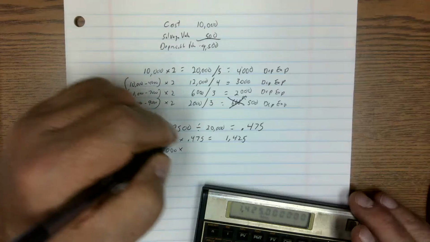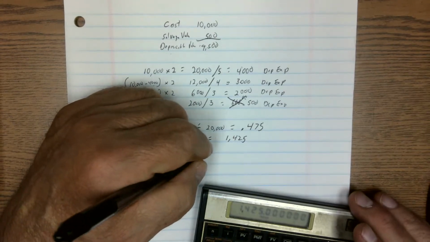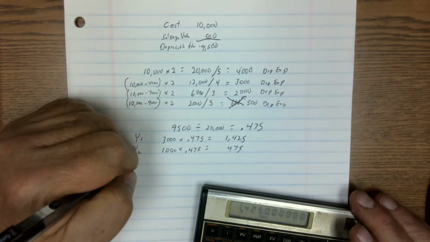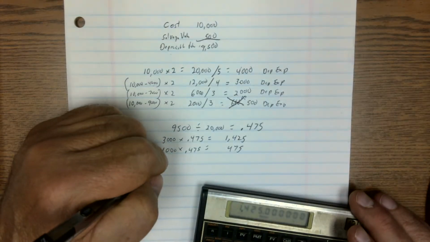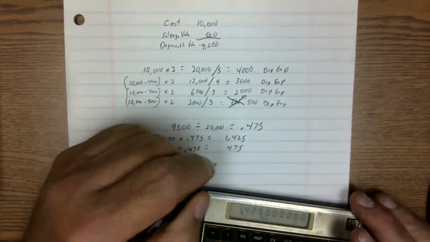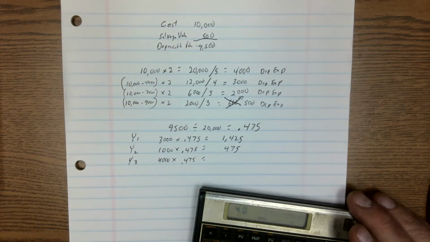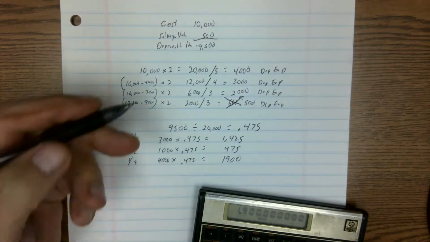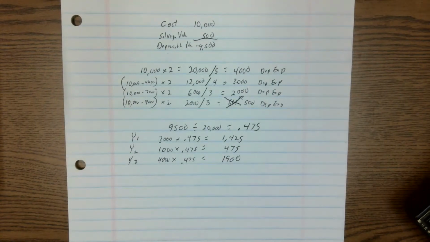In year 2, I only use it 1,000 hours. Maybe it's like a COVID year, right? 0.475 would be $475. In year 3, I make up for that, and I'm going to use it 4,000 hours times 0.475, and it gets 1,900. And I just go that until my depreciation is used up. That whole 9,500 is used up.